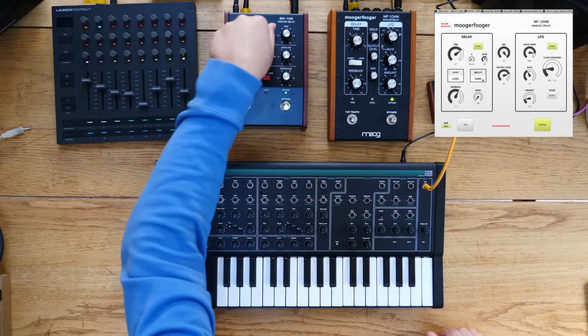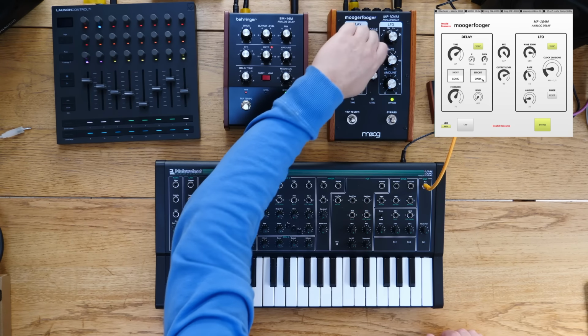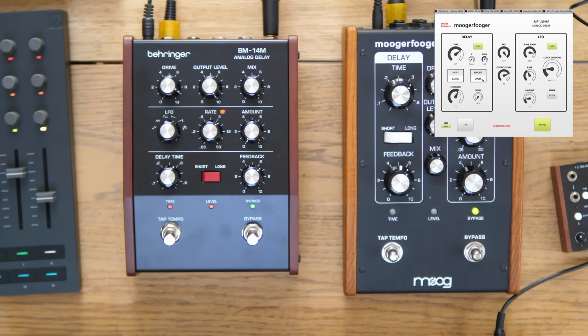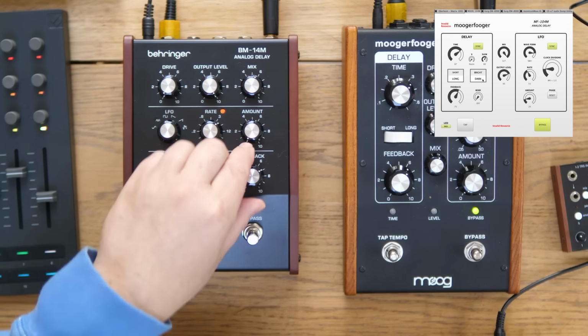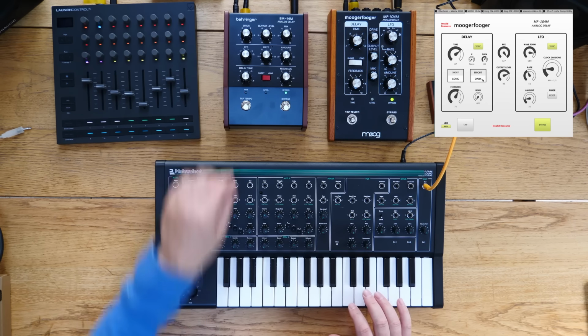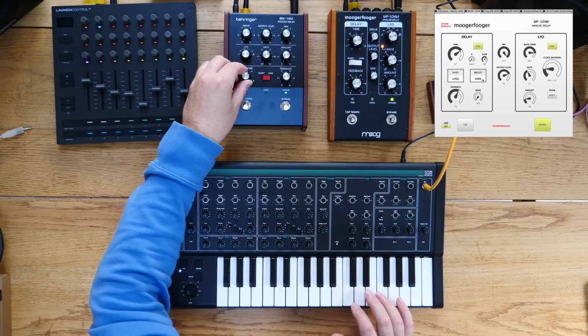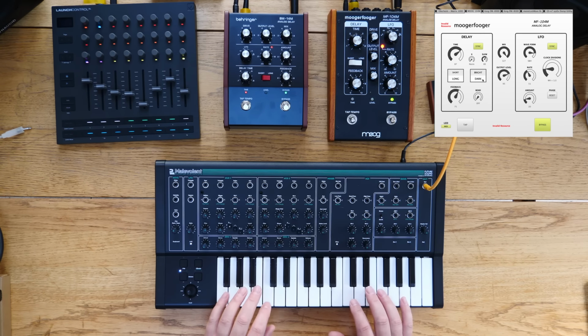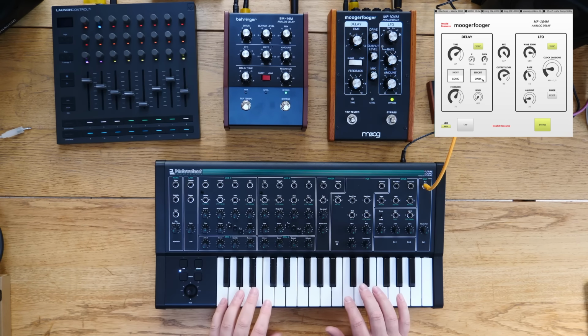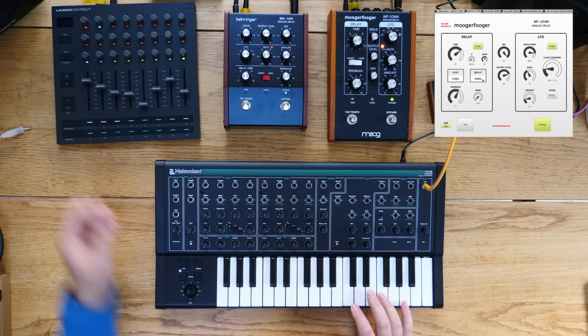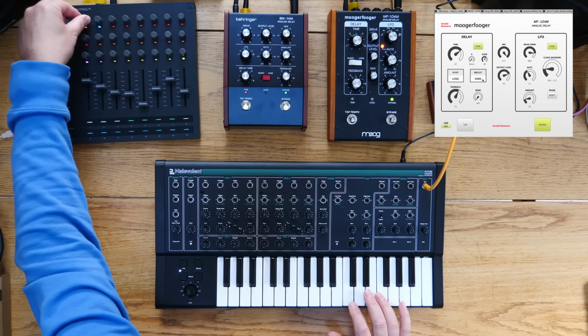So let's listen to the Behringer. Let's turn all that down. So that's the bright, I think. Let's put it onto dark.